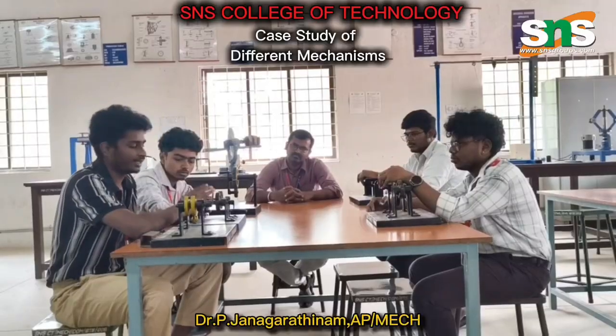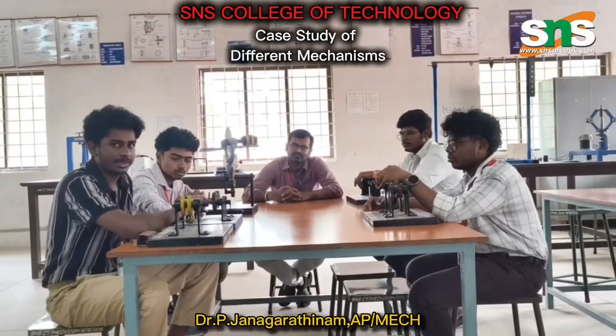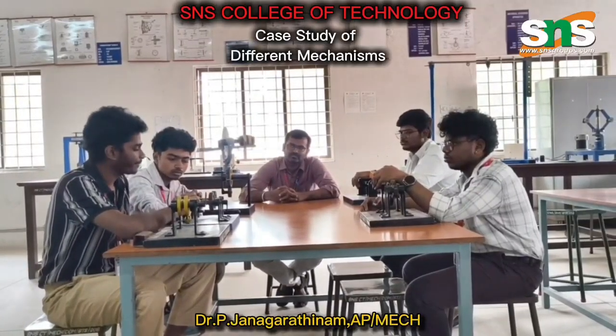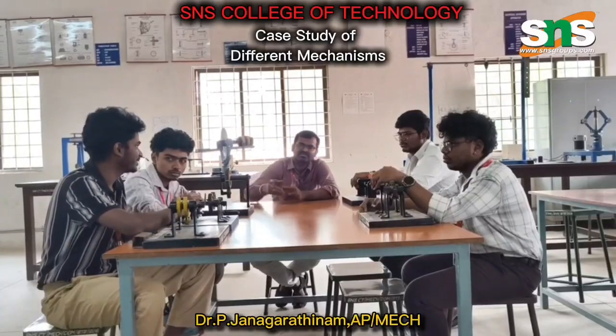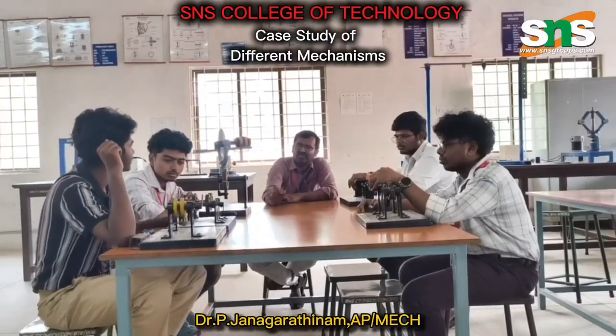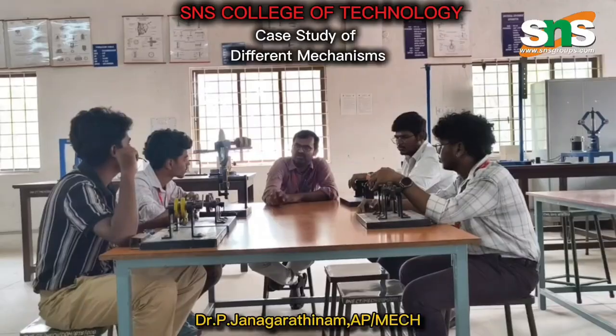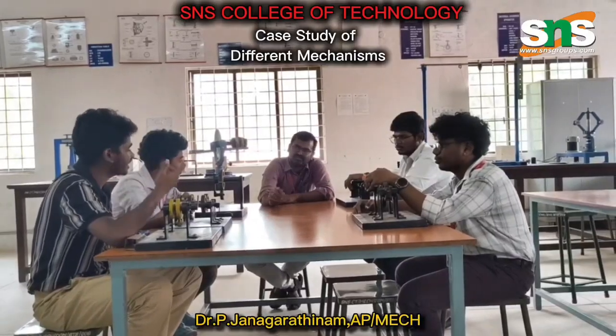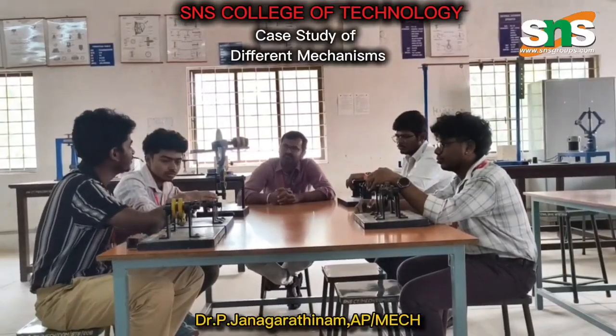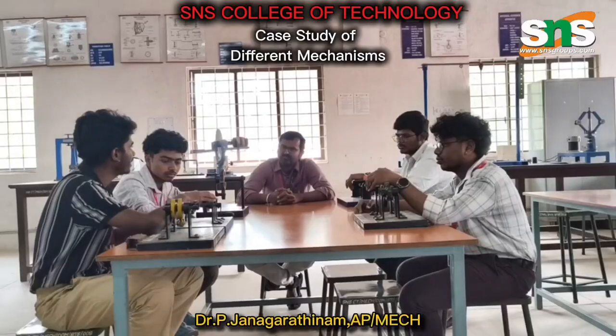Next, the case study is the spur gear mechanism. The spur gear is, yeah, correct, the compound gear, right? Here we are using the spur gear. Already we have to use it. The modification is that instead of the spur gear, we are going to a helical gear or long gear.